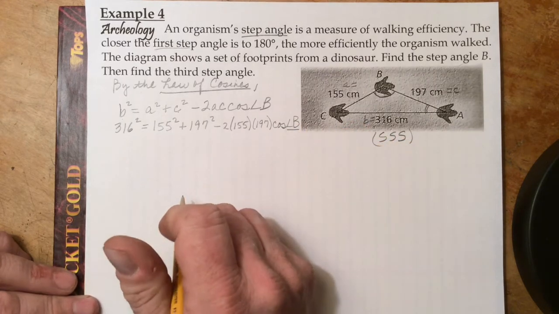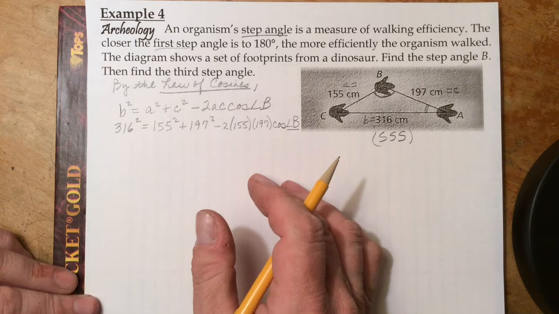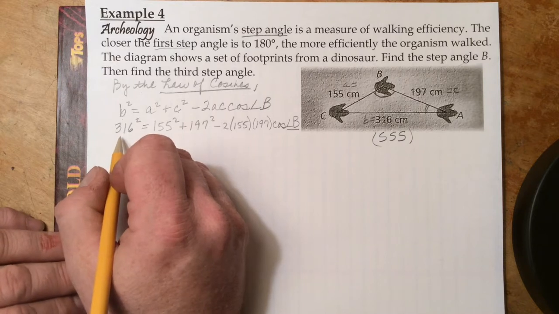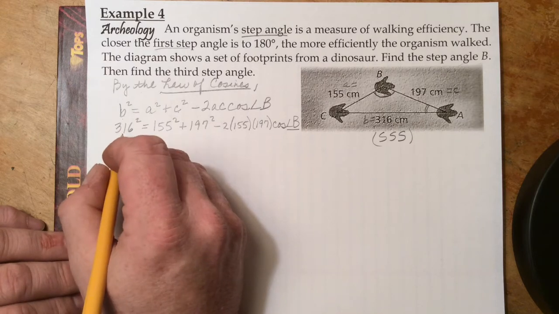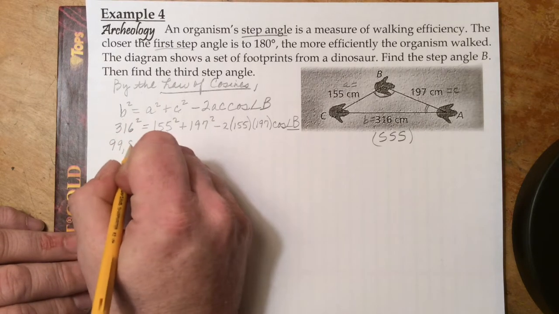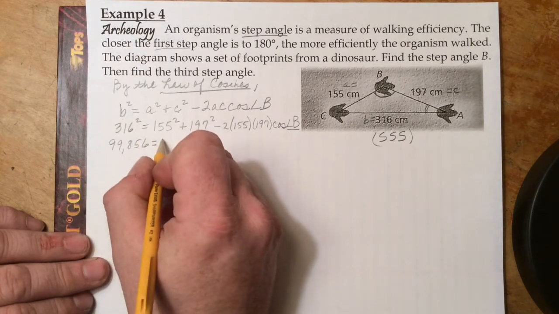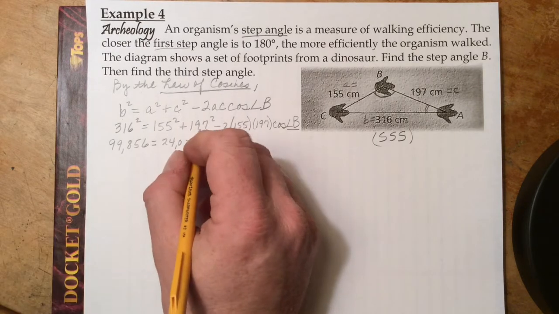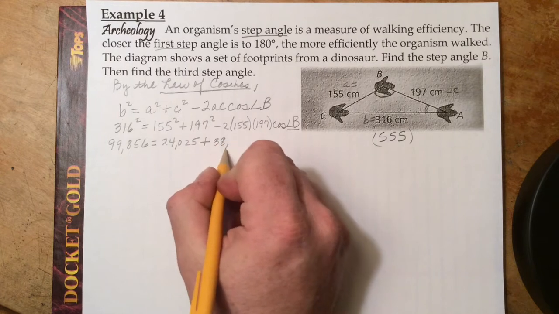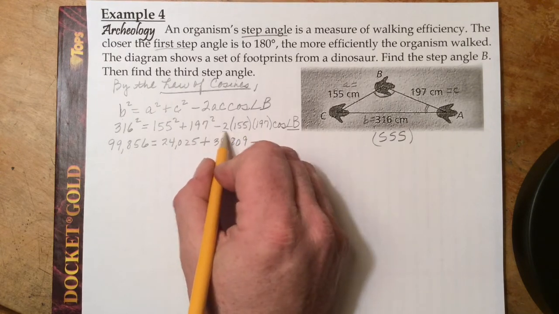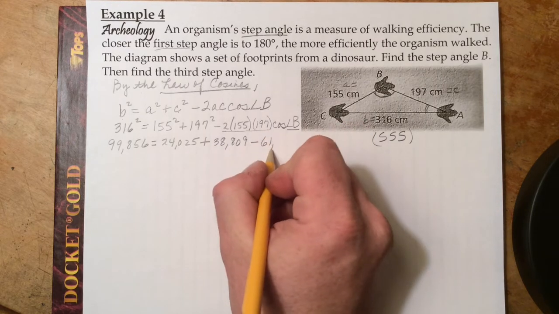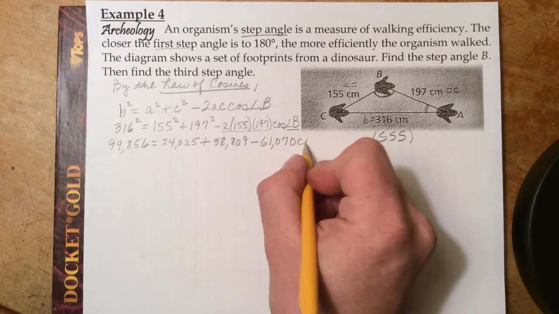Right there. Okay, from this point on, we substitute in our values and try to isolate the cosine of angle B. These are rather large numbers, so be very careful in your calculator that you put them in correctly and write them down correctly. 316 squared is 99,856 equals 155 squared is 24,025 plus 197 squared is 38,809 minus, we can multiply these three together now, 2 times 155 times 197 is 61,070 times the cosine of angle B.